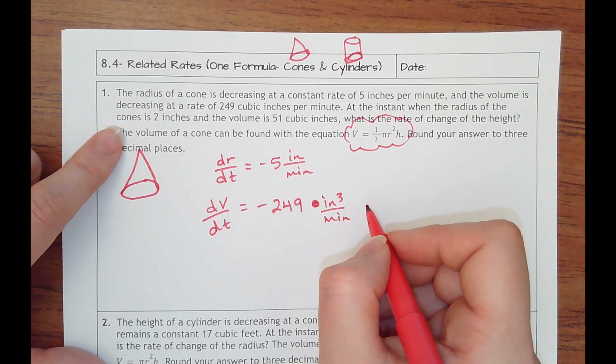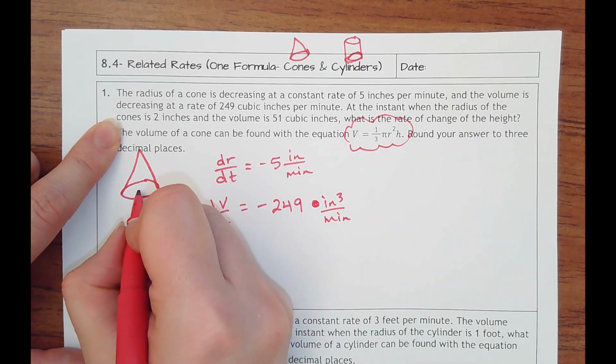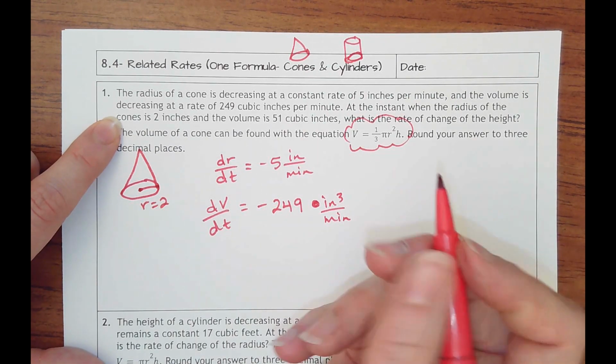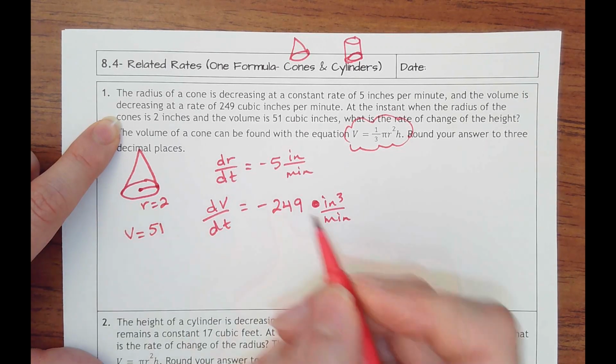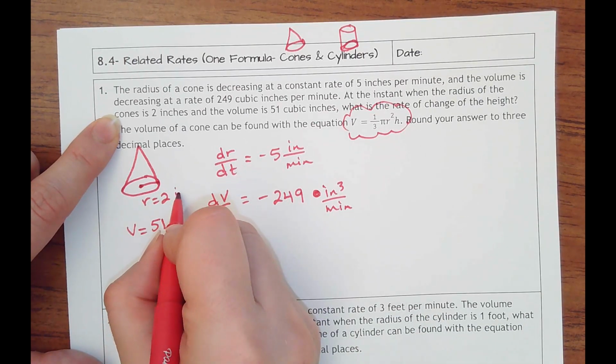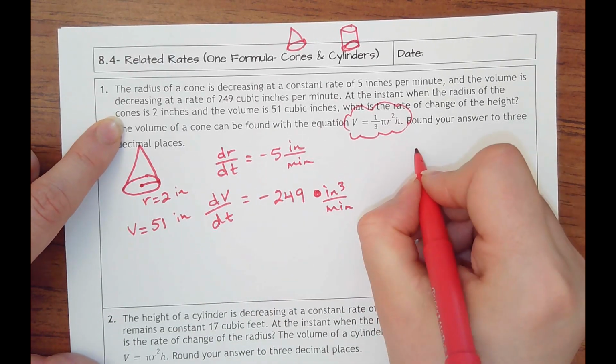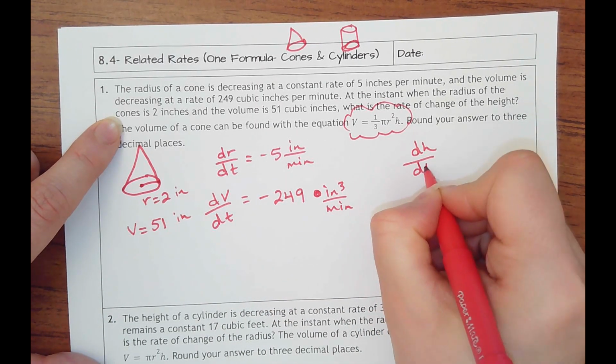At the instant when the radius is 2 inches and the volume is 51 cubic inches, what is the rate of change of the height? So we're finding dh/dt.